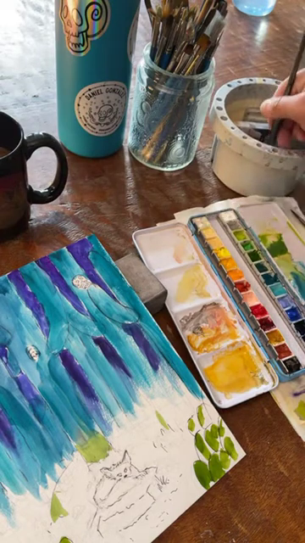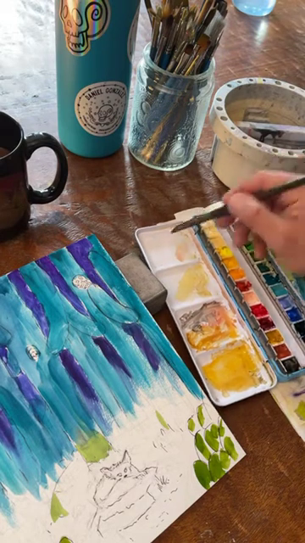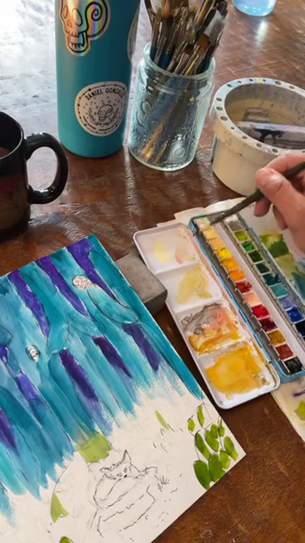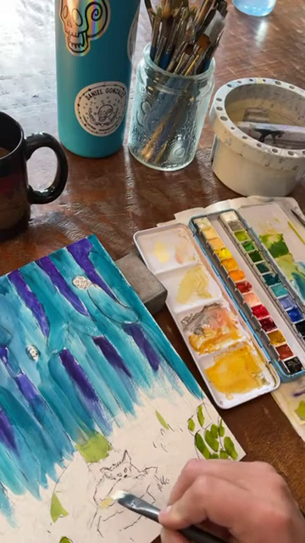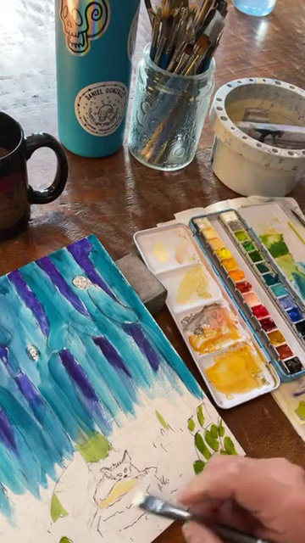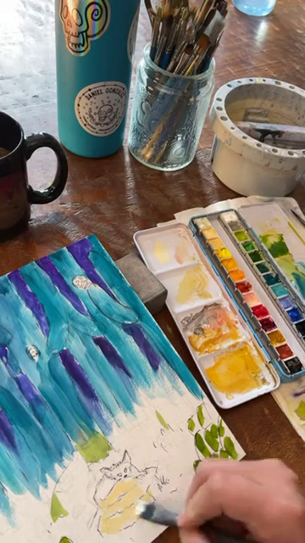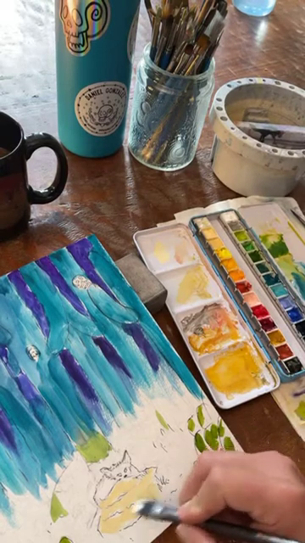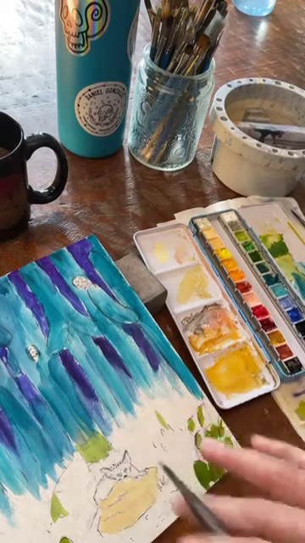So I think I'm going to use like a Naples yellow to really show just how bleached things are. Because it'll look so flat too, because the shadow would be behind everything. It's so head on.